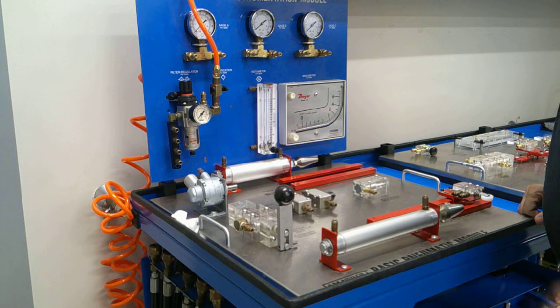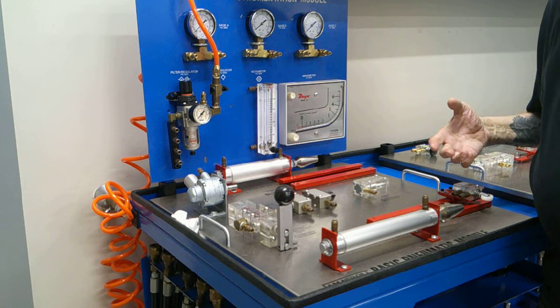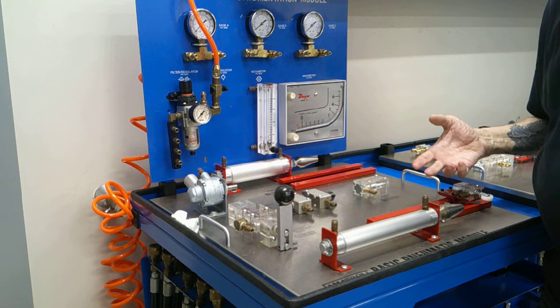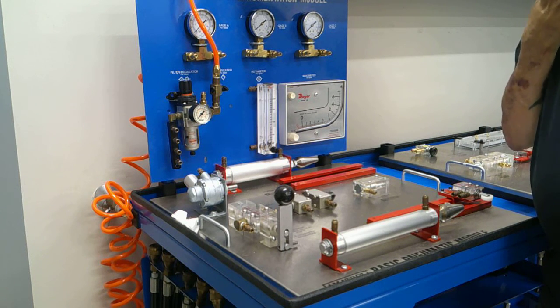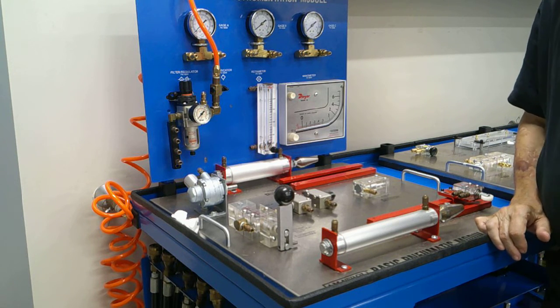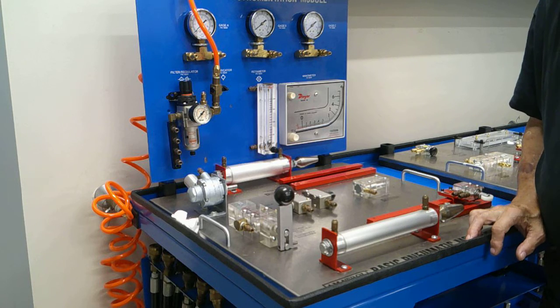Today we're going to be discussing pneumatics. What are pneumatics? Pneumatics are a device that we use to control or to move objects. Now we have two types of fluid power systems that we talk about in this class. One of them is hydraulics, one of them is pneumatics. Pneumatics uses air. Hydraulics uses oil.